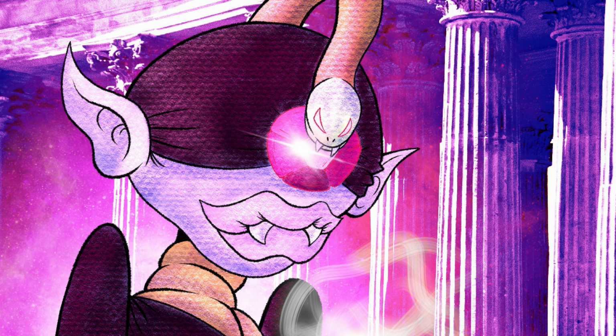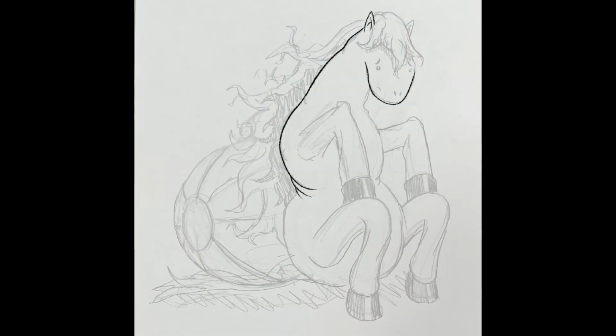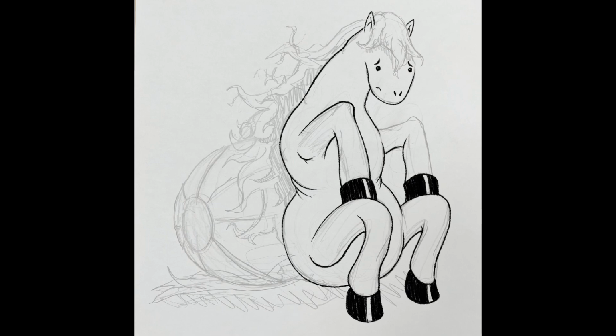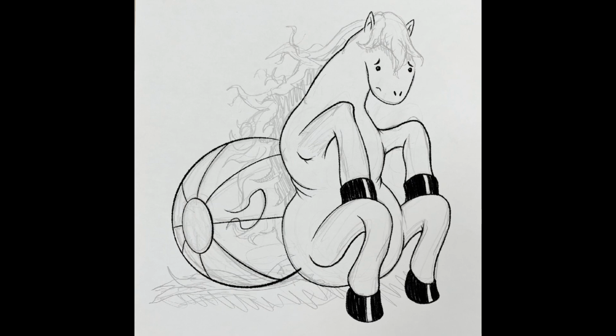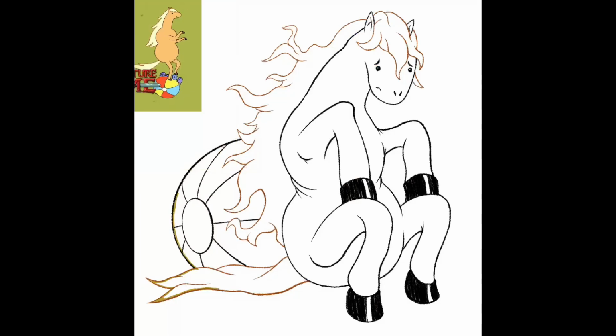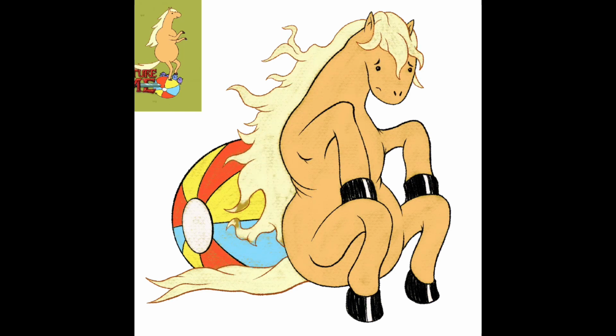Up next, I think I do actually know the name of this one, and I think this is James Baxter, and he's like a horse that rides around on a beach ball. Like most people, I think horses are a little strange to draw. I don't draw them very often, so you can see I've gone very much with the rubber hose style for this one, which I guess for James Baxter kind of fits how he is anyway.